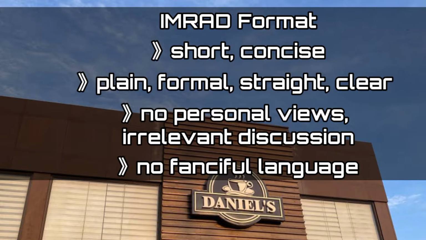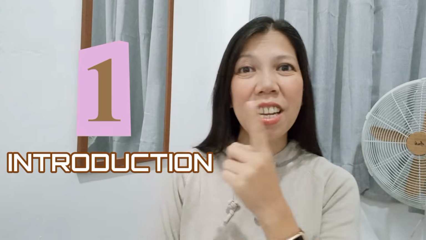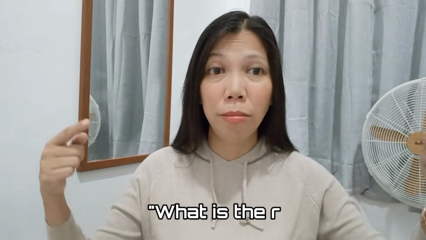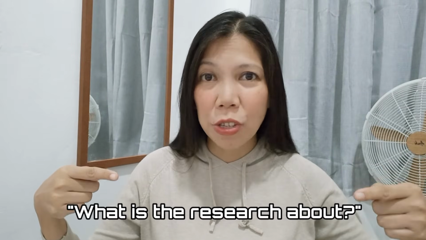Same with other formats, bawal itong haluan ng personal views, irrelevant discussion, and the use of fanciful language. Now, isa-isahin na natin ang bawat part ng IMRAD format. First is the introduction. In writing the introduction for the IMRAD report, ka-schooler, ka-researcher, we can consider answering the question, what is the research about?